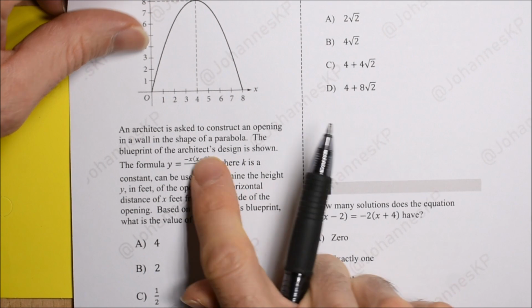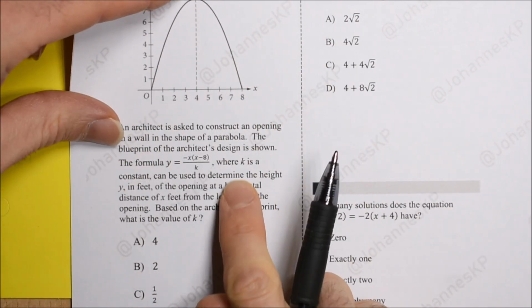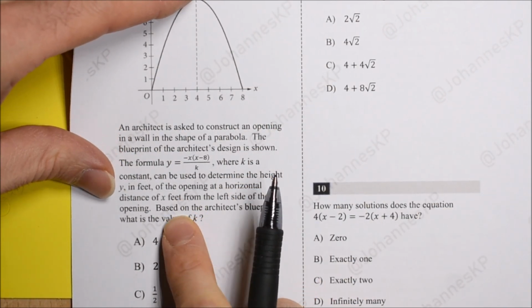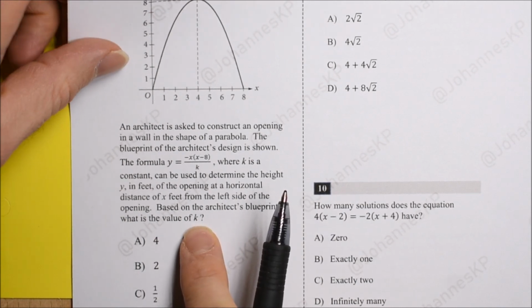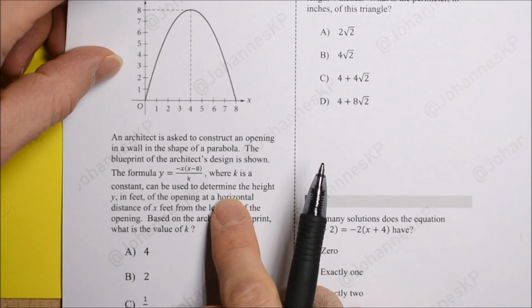Okay. Alright. The formula. Okay, we got the formula. What's the question? What is the value of k? Okay.